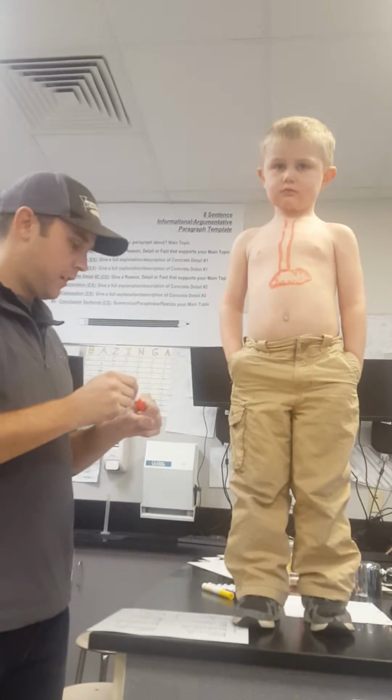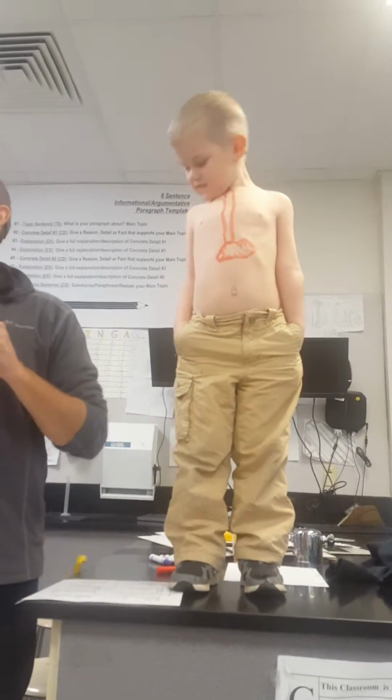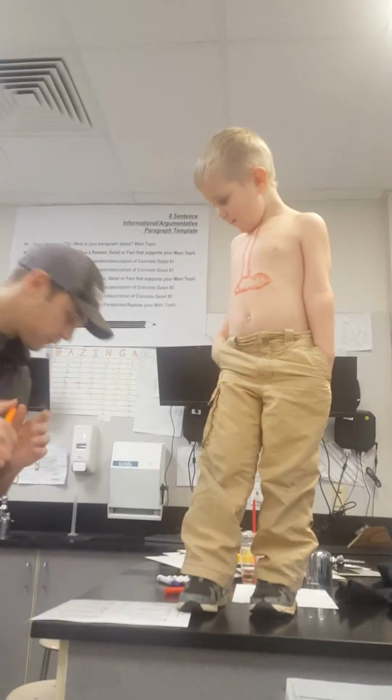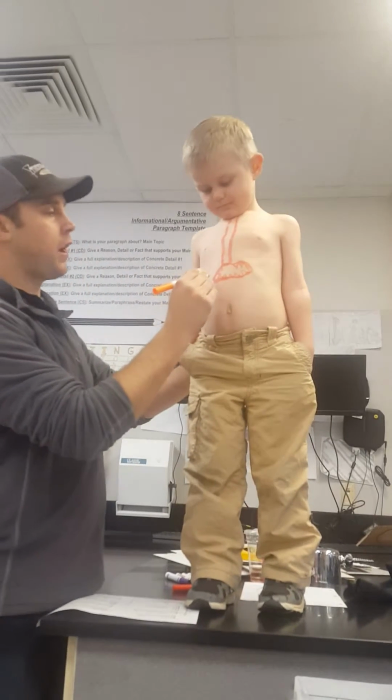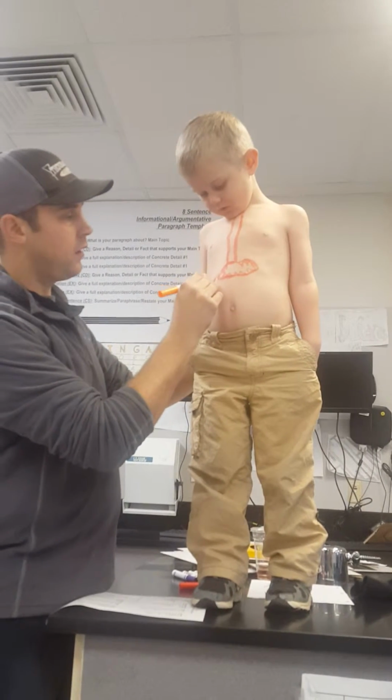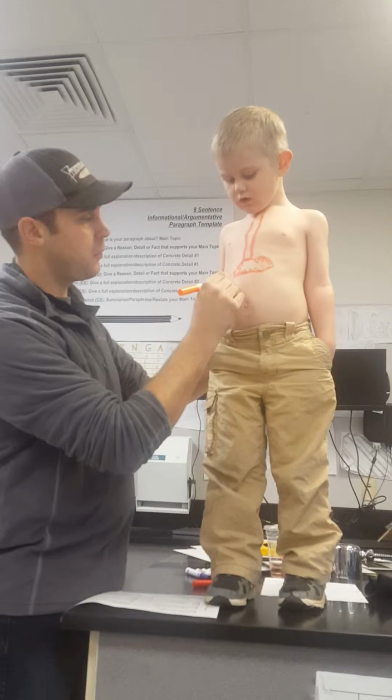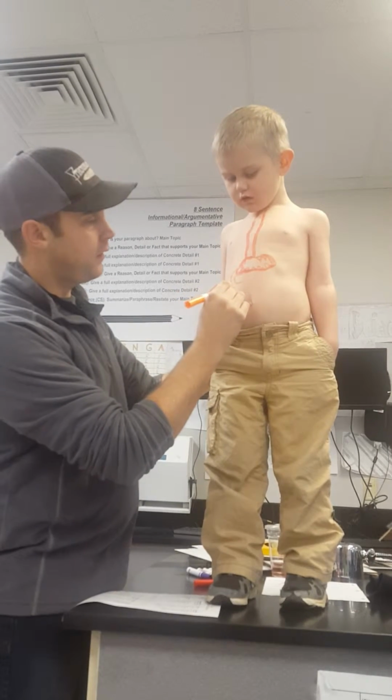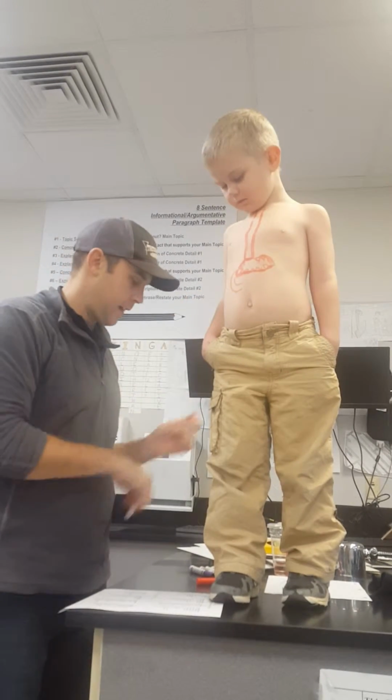So I'm going to use a different color now. We will do orange for the small intestine. And so, what's the first part of the small intestine called? The duodenum. Yeah, the duodenum. And so then it takes a 180 right after the pyloric sphincter. And this is where all the secretion is going to happen.